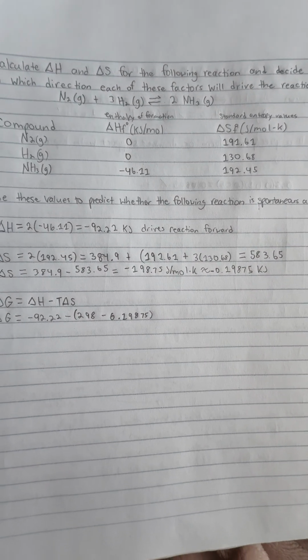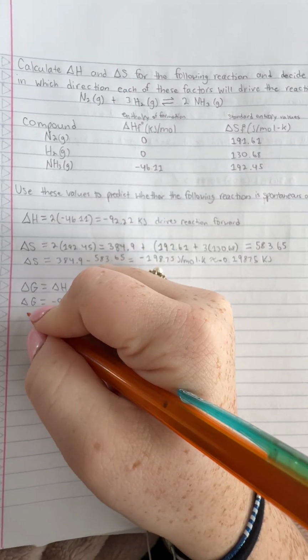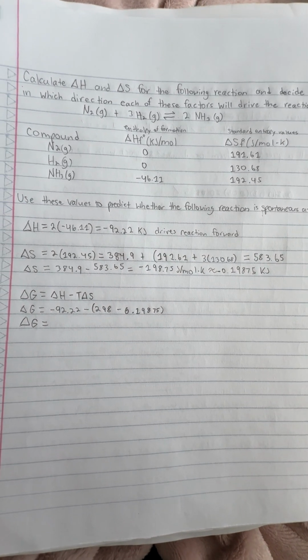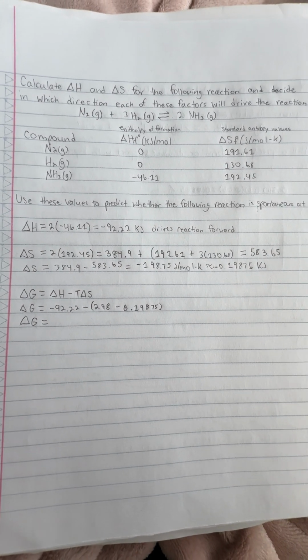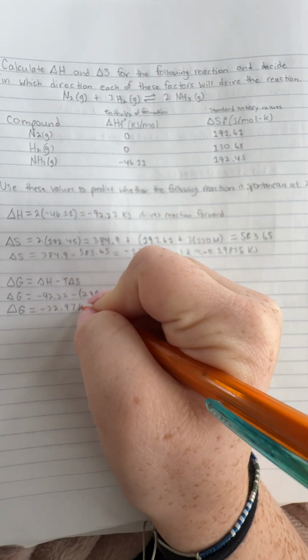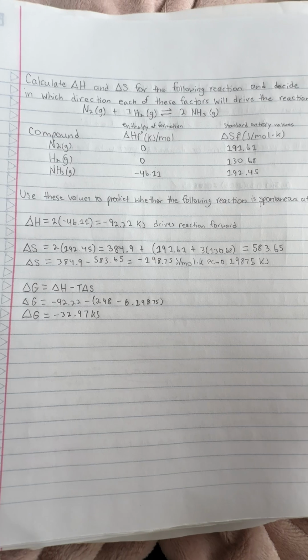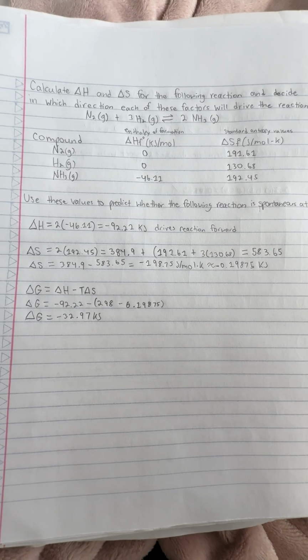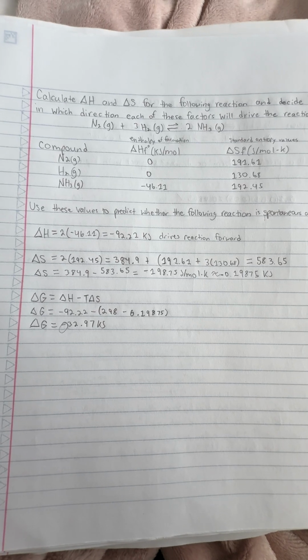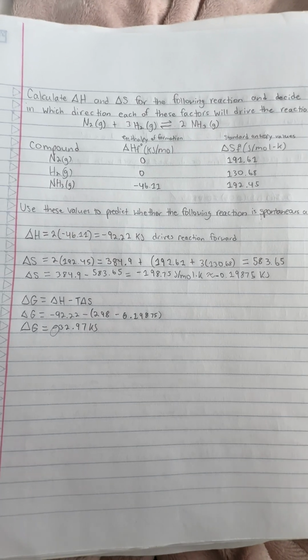And then that is going to give us delta G of negative 32.97 kilojoules. And since delta G is going to be negative, it's going to tell us that the reaction is spontaneous.